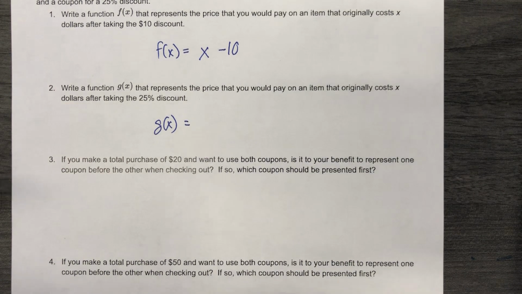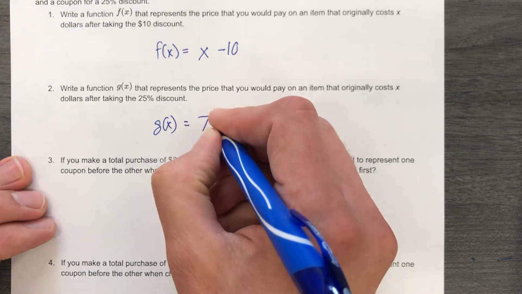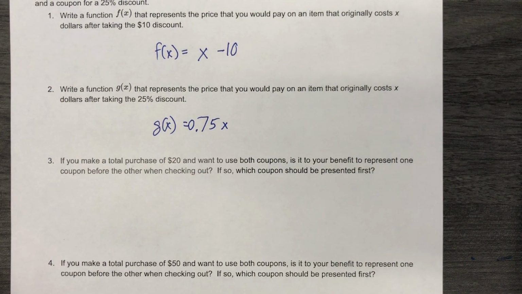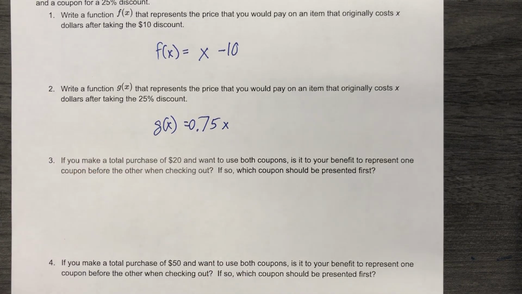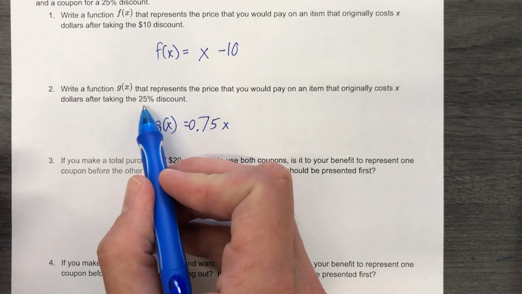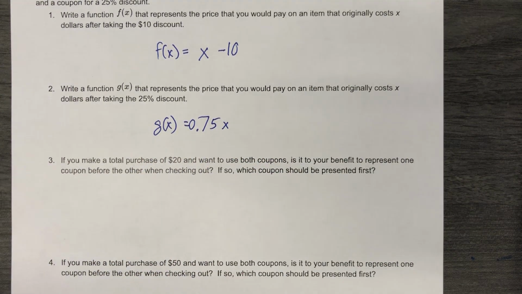You are going to pay 75%, put the decimal in the appropriate place. There we go. So if I bought $100 worth of fanny packs and played this coupon like a playing card, playing Uno, if I lay down this card, I would pay 75% of it.